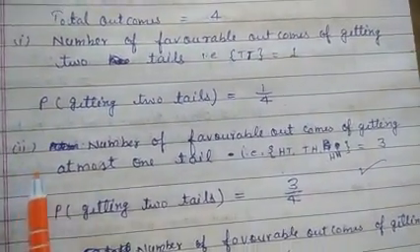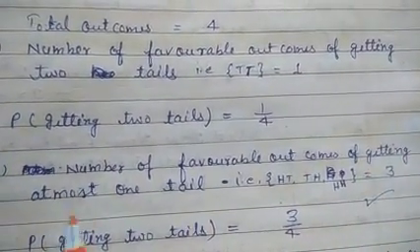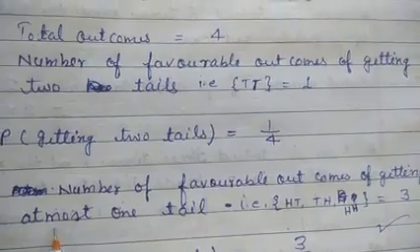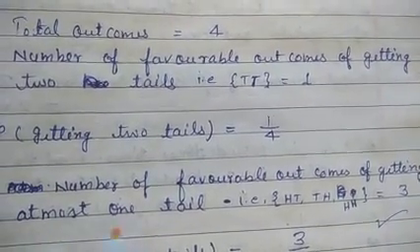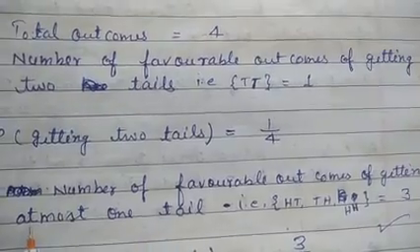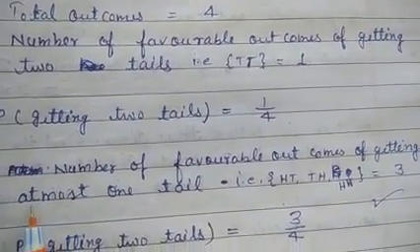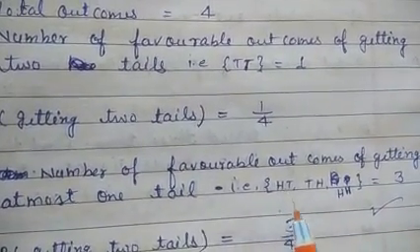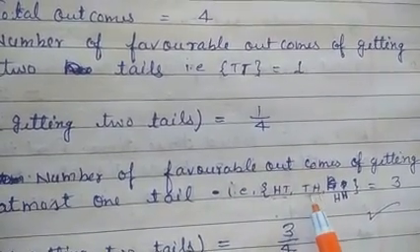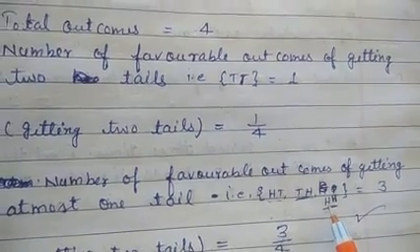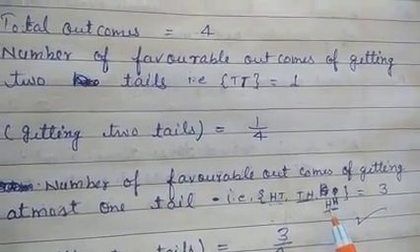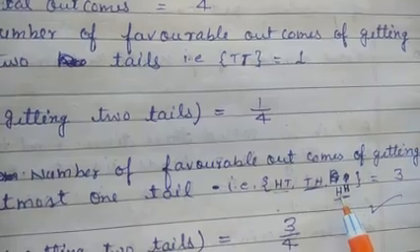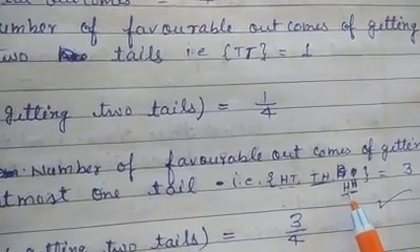See the next question. The number of favorable outcomes of getting at most one tail. At most means one or less than one. So that is called at most. For example, here is head tail, it means one tail is there. Here is one tail also. Here is no tail. So it means less than one tail. Less than one tail means there is no tail, and it is also included. It means head head is also included.